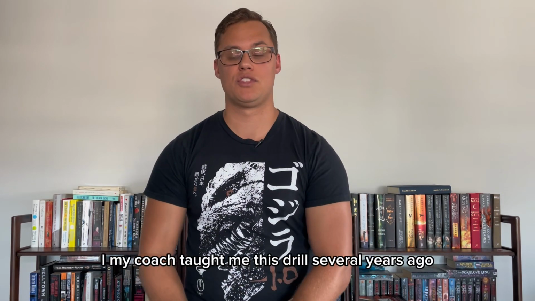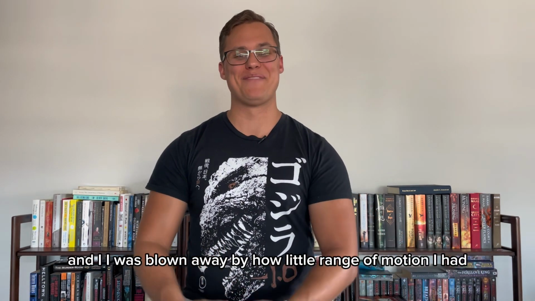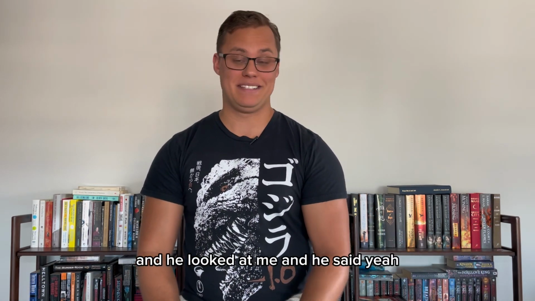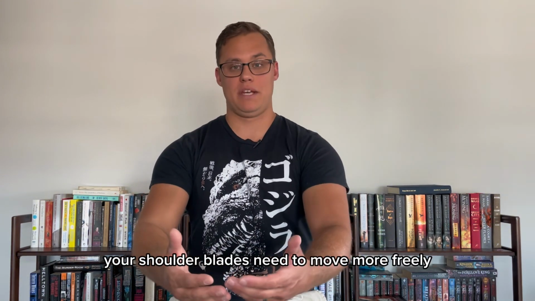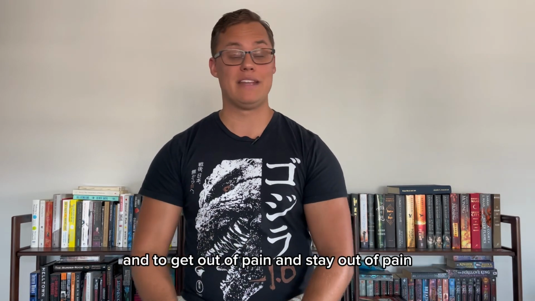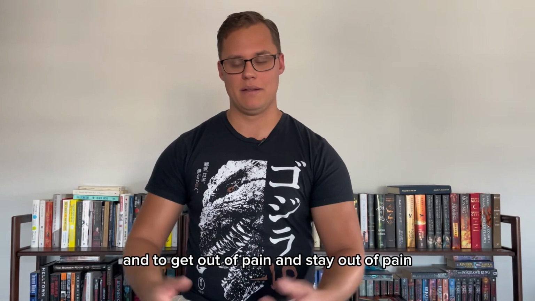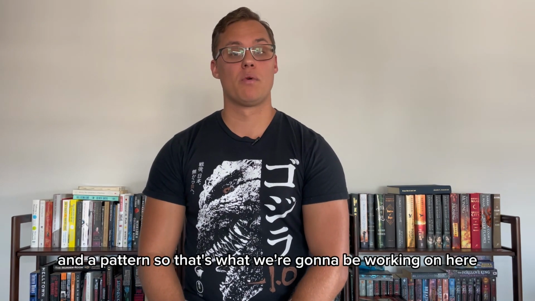My coach taught me this drill several years ago, and I was blown away by how little range of motion I had. And he looked at me and said, yeah, your T-spine needs to be able to rotate. Your shoulder blades need to move more freely in order to be able to do the movements that you want to do and to get out of pain and stay out of pain. Notice there's a theme here, obviously, and a pattern. So that's what we're going to be working on here.